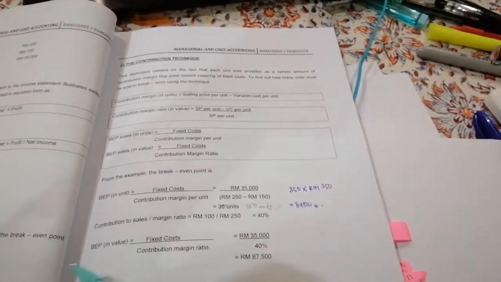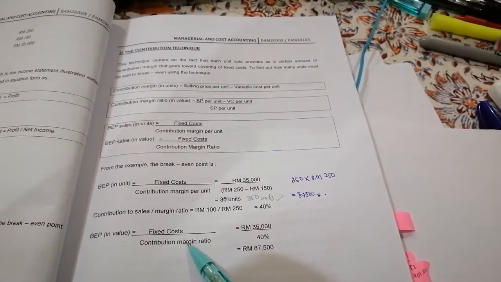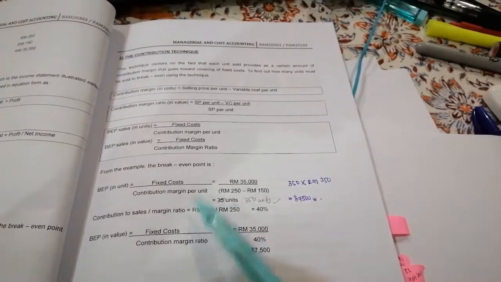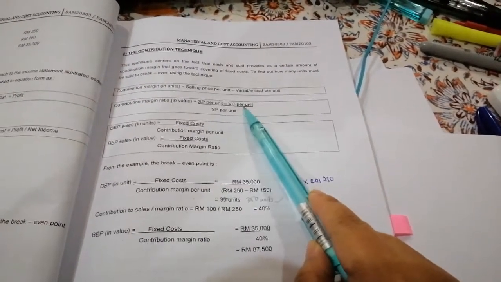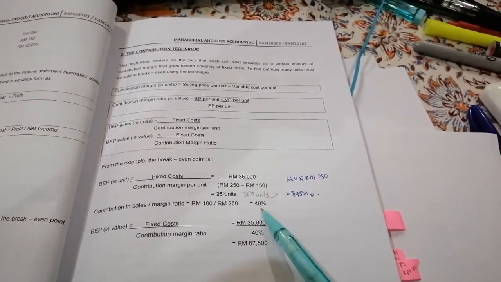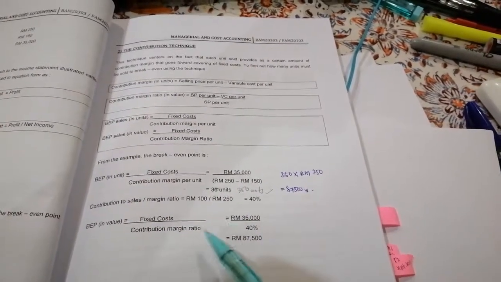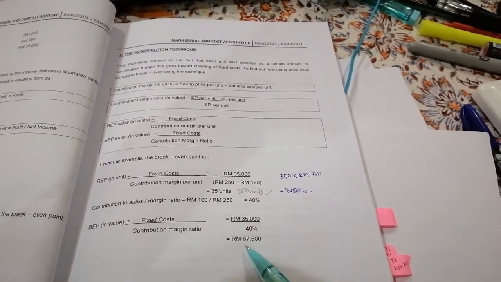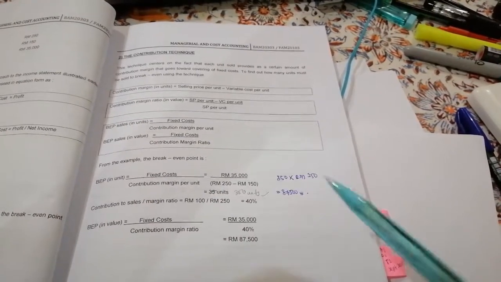And then when you want to get the break-even point in value, you take the fixed cost divided by the contribution margin ratio. So how to calculate the contribution margin ratio? You use the formula: the selling price, 250 minus 150, divided by 250, the selling price. So you will get 40%. You put it into the formula: 35,000 divided by 0.4, so you will get the break-even point in value, 85,500.